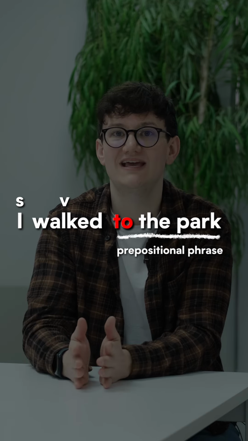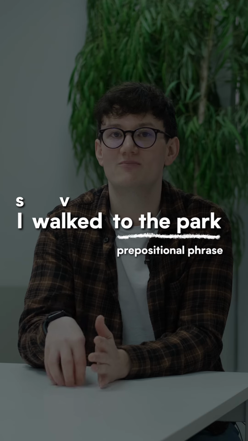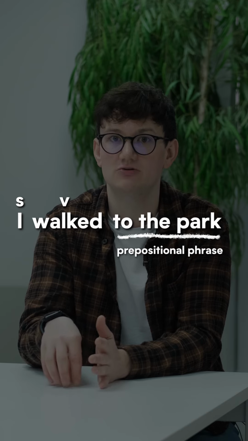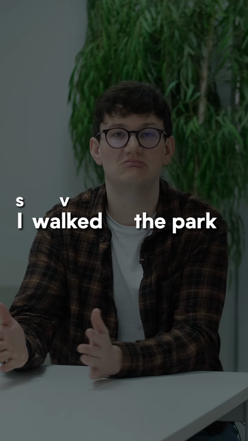The to is allowing the park to join the structure. Without that preposition, it cannot be glued to the structure. For example, I walked the park doesn't work. So prepositions are used to add extra bits on when it comes to a noun, a pronoun, or a noun phrase.